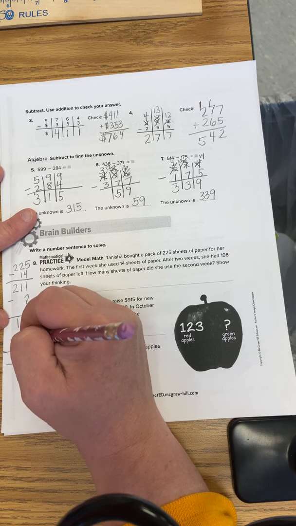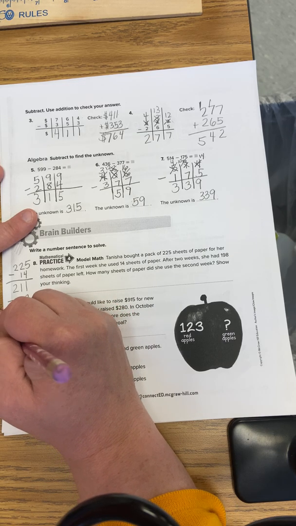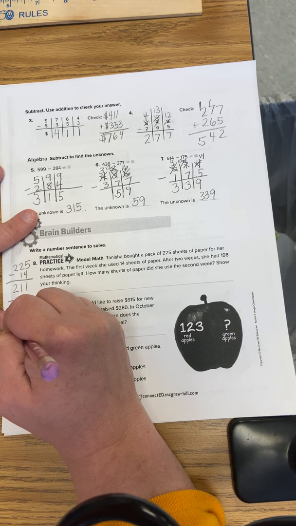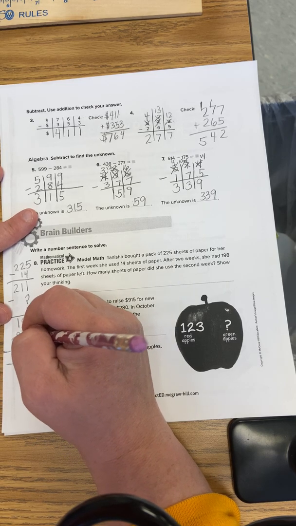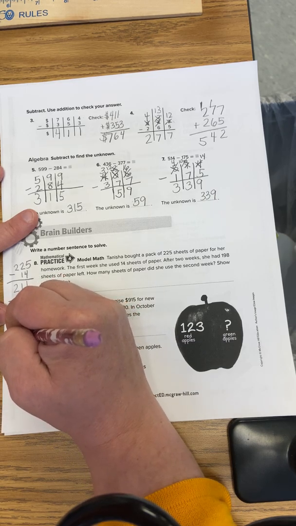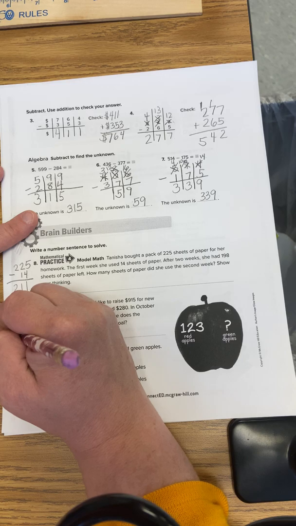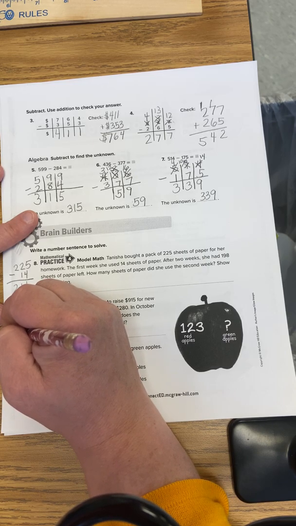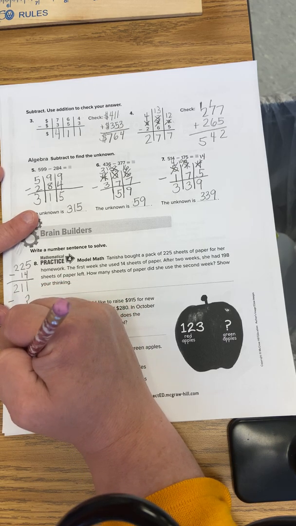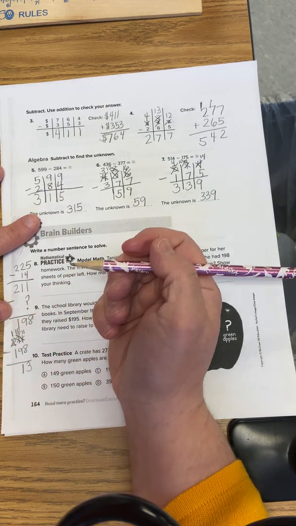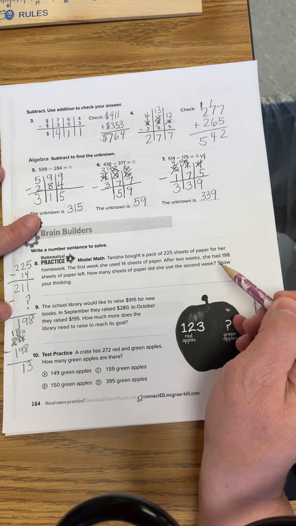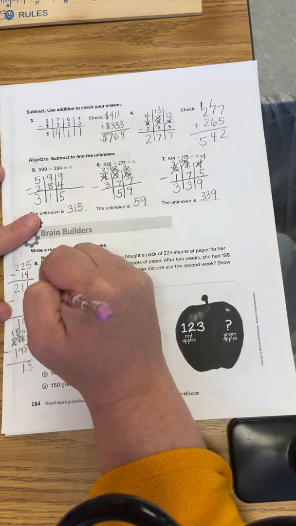So I'm looking at my ones column. 1 minus 8, can't do it, so go next door and take a 10, and 10 ones plus 1 equals 11 ones, so I'm going to cross that out. Now I can subtract: 11 ones minus 8 ones is 3, and 0 minus 9, can't do it, so go next door and get 100. Break it up into 10 tens. 10 tens plus 0 tens equals 10. And 10 minus 9 is 1. And then 100 minus 100 is 0. So how many sheets of paper did she use the second week? She used 13 sheets.